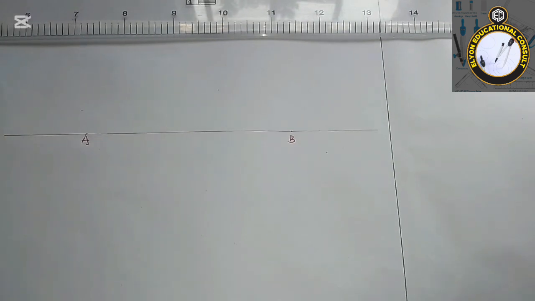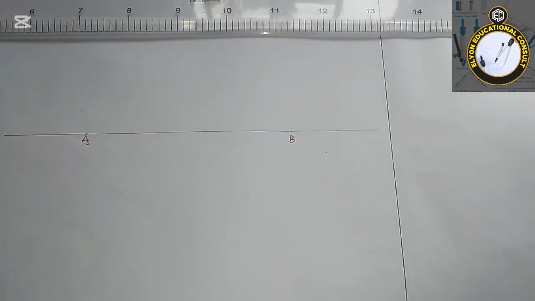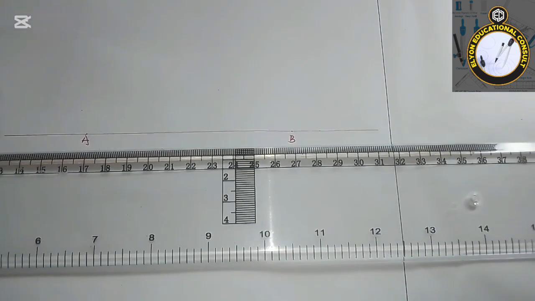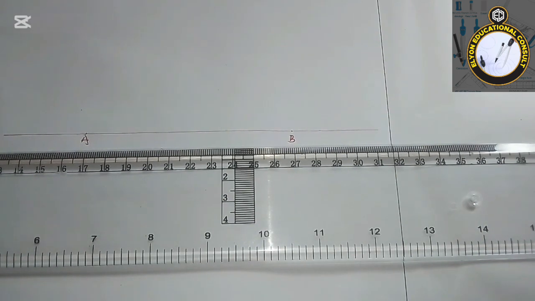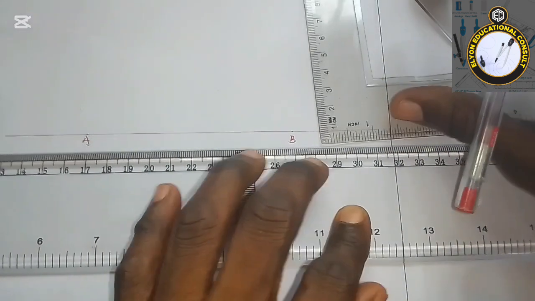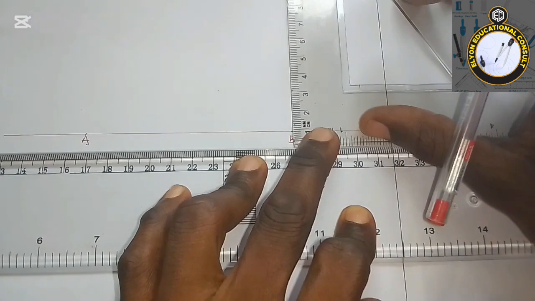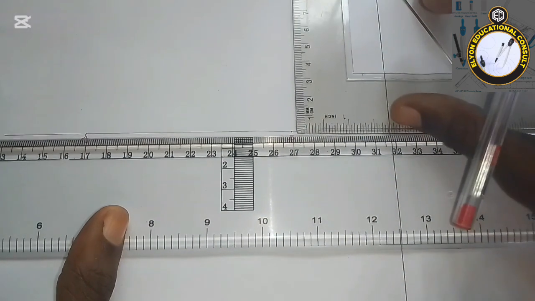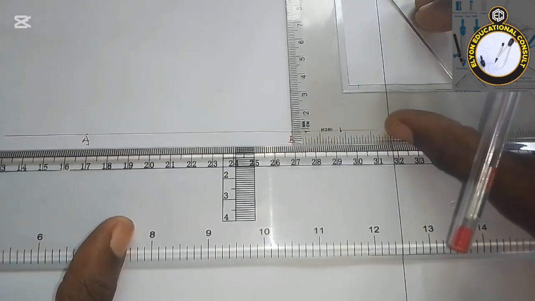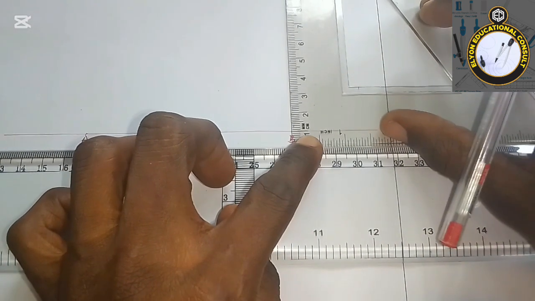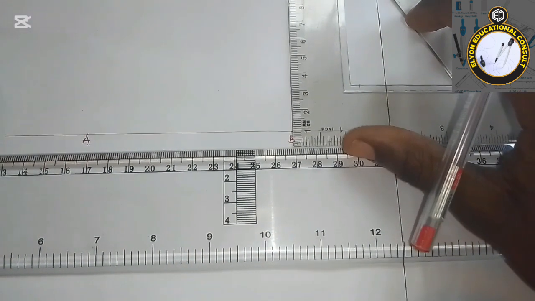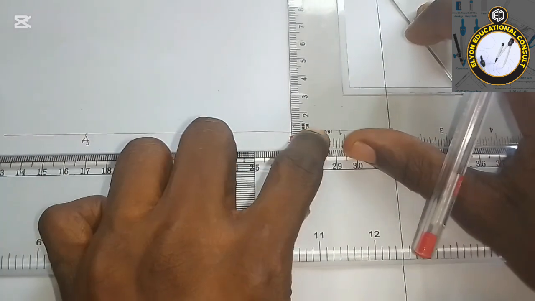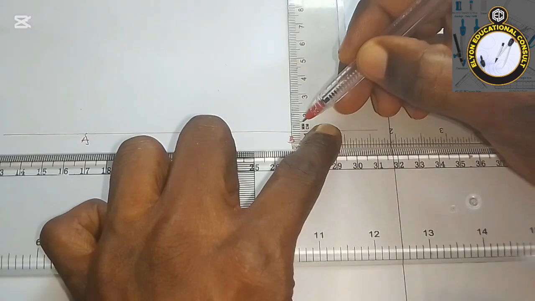The next thing I'm going to do now is take the height of the scale. For the height of the scale, you can use any convenient height of your choice. Let me take height 1, 2.